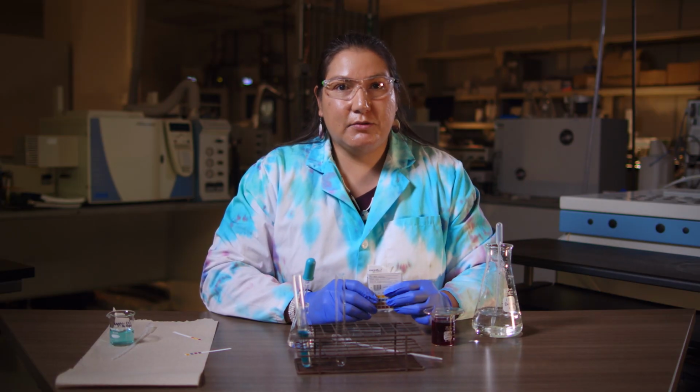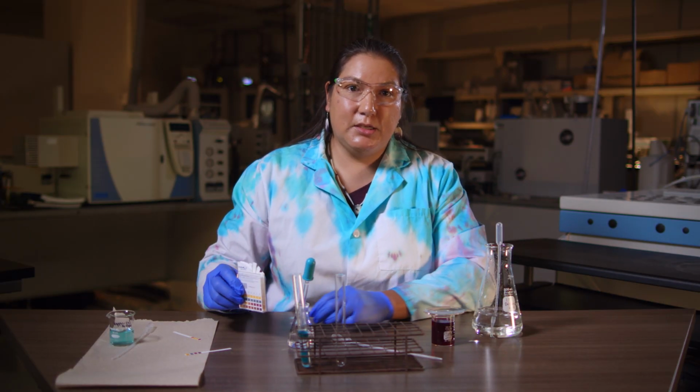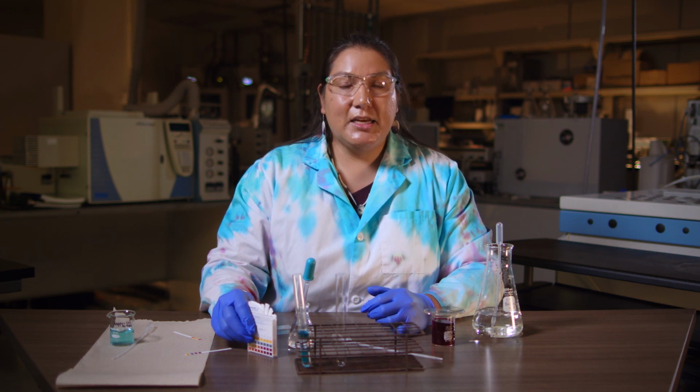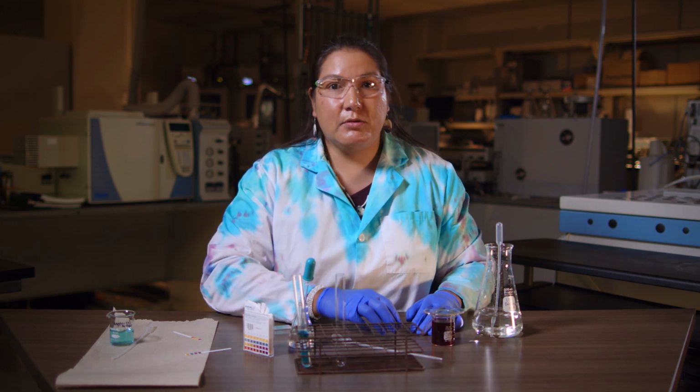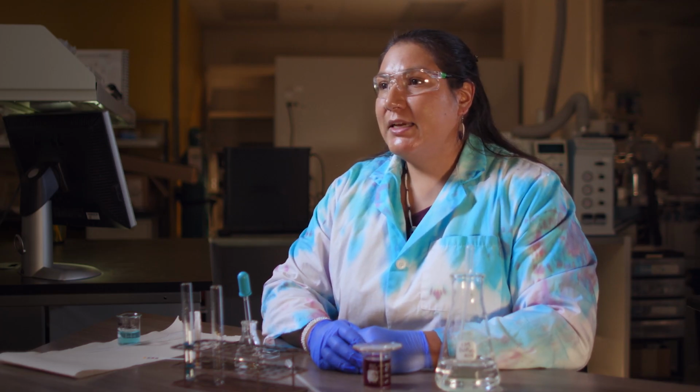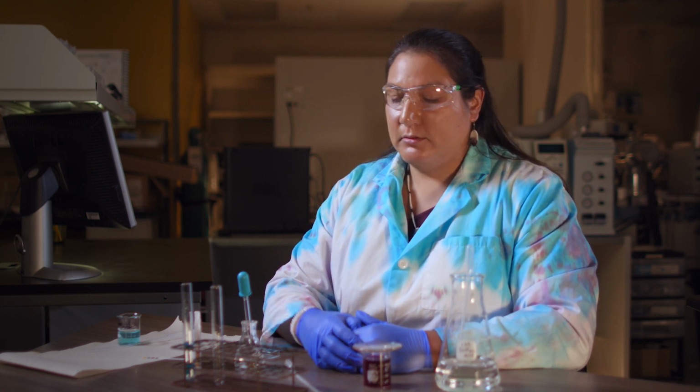Now we're going to mix the two together. We're going to do this using an indicator. The indicator, called thymol blue, doesn't affect the chemical reaction. It just helps give us a visual indication that change is happening.